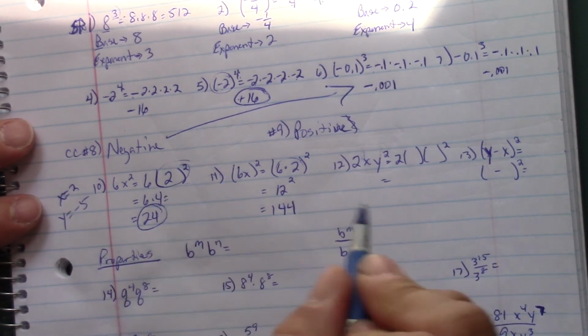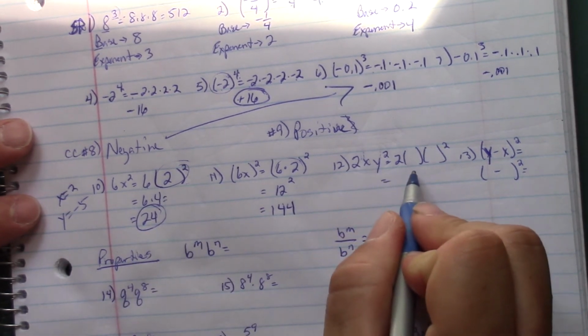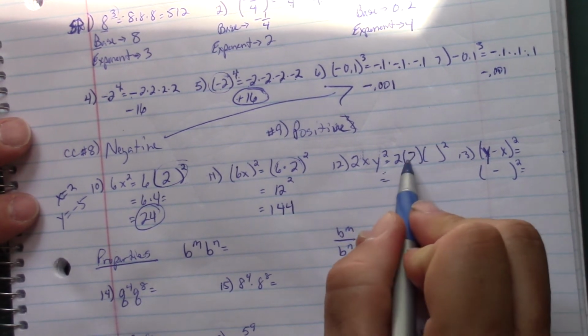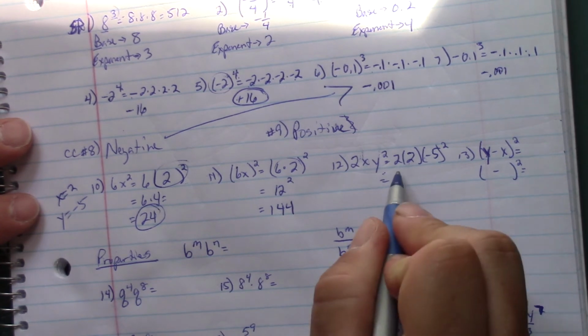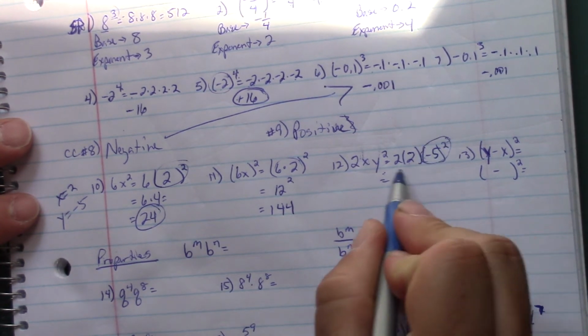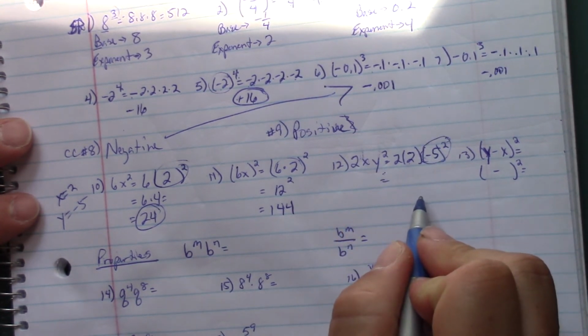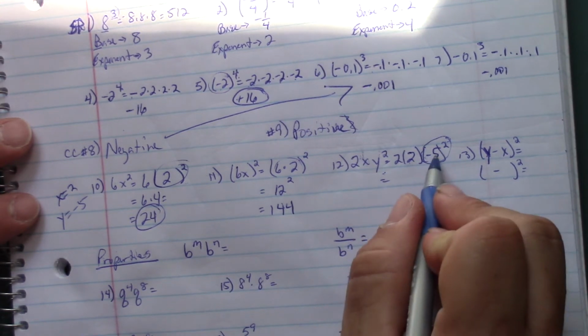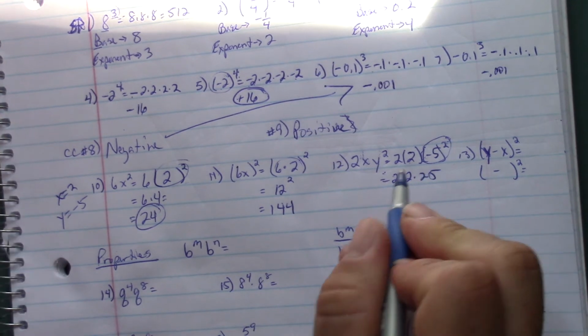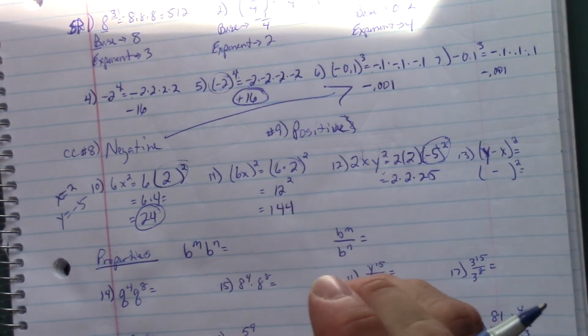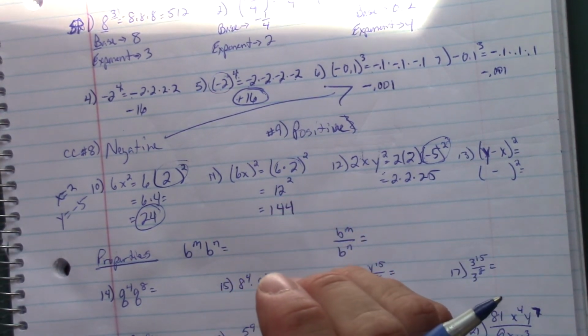Everything I plug in, though, I'm plugging in parentheses. So when I get 2xy squared, I'm going to go 2 times, well, 2, and then the y here was negative 5 squared. So now again, remember PEMDAS says I've got to do this first. Again, if you plug it all in, your calculator won't make mistakes if you plug it in using parentheses. But negative 5 squared is 25, so 2 times 25, because a negative times a negative is a positive. Okay? Sorry about that.